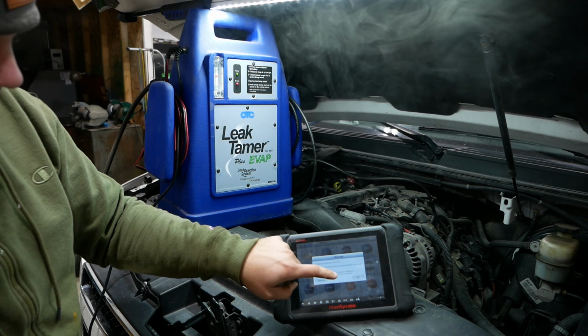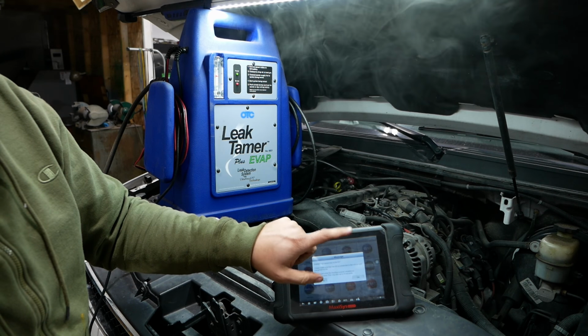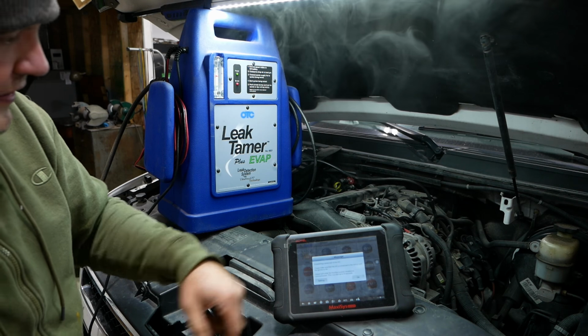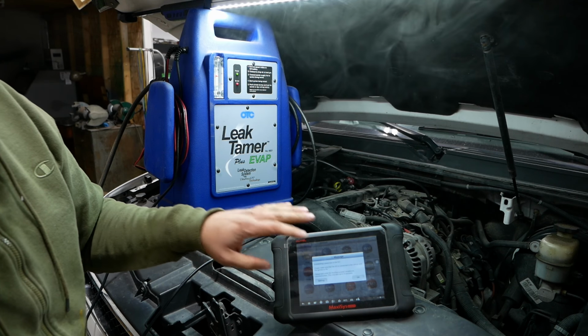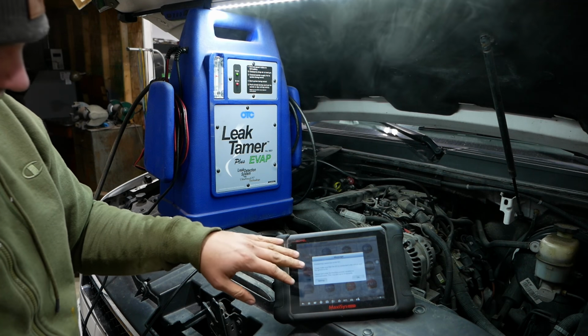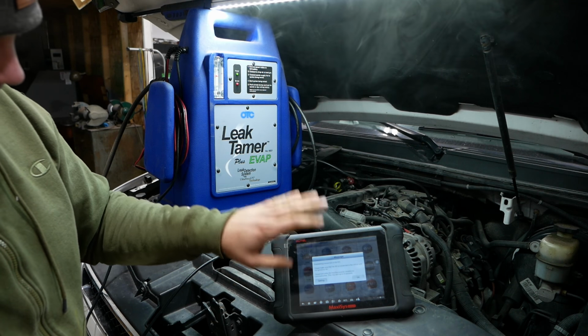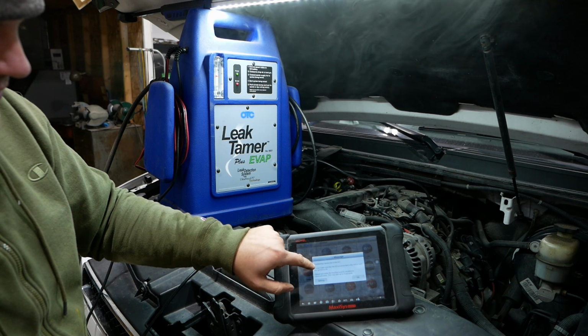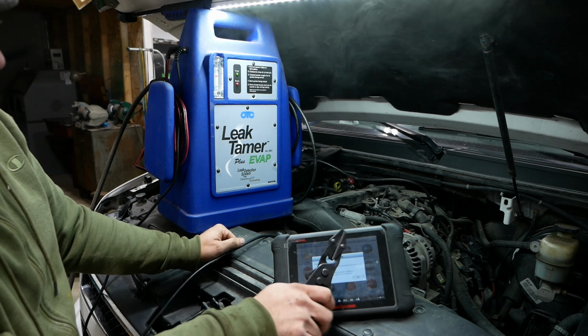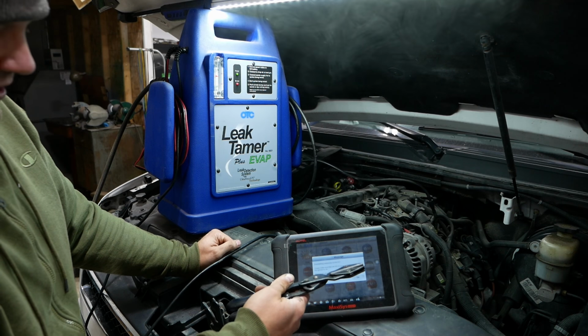Then we have to use our scan tool to bidirectionally close the canister vent valve. The system will not build pressure with the vent valve open. The vent valve is normally open, so you got to command it closed. If you don't have the scan tool, you just have to block off the canister vent manually. I usually use some hose pinch-off pliers.